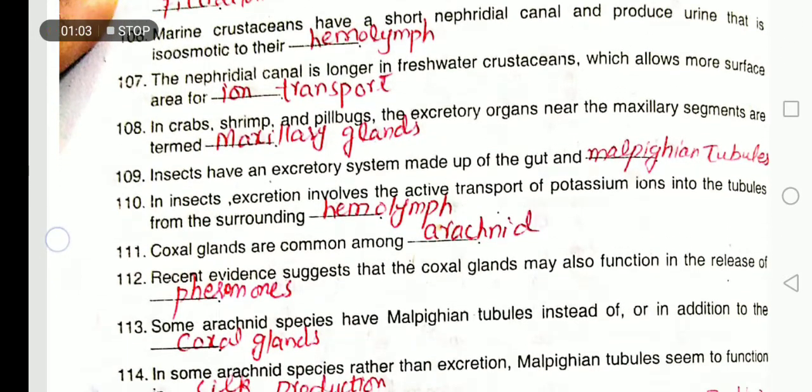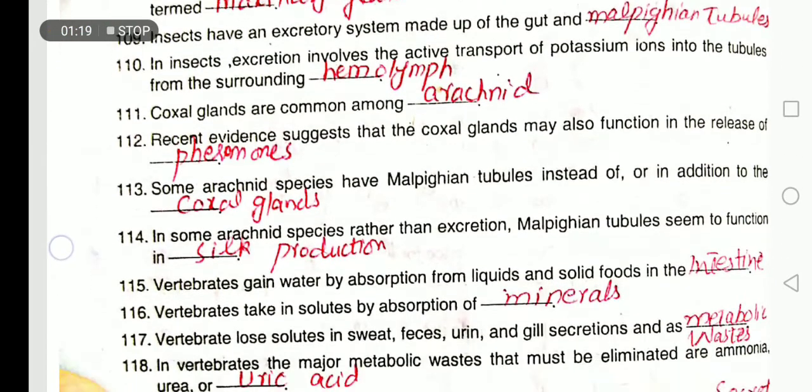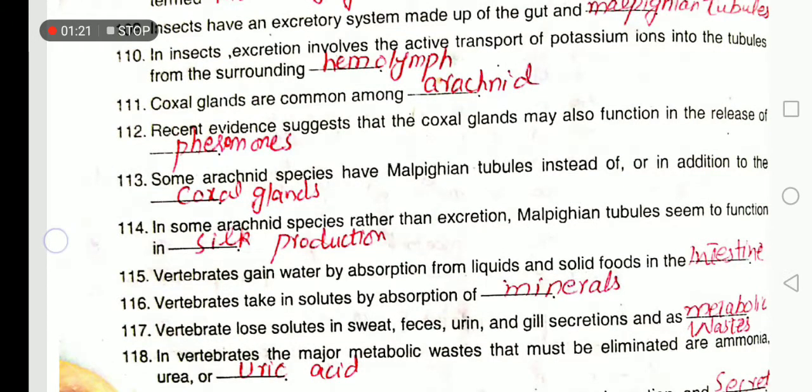Coxal glands are most common among the arachnids. Recent evidence suggests that the coxal glands may also function in the release of pheromones. Some arachnid species have Malpighian tubules instead of, or in addition to, the coxal glands. In some arachnid species, rather than excretion, Malpighian tubules seem to function in silk production.